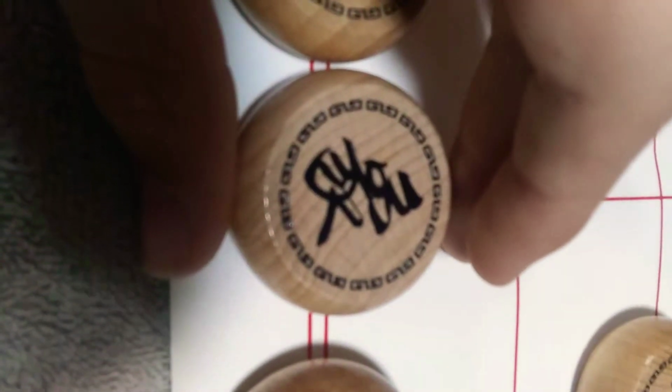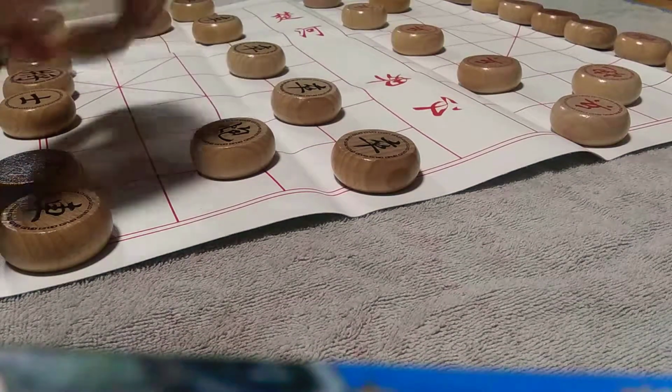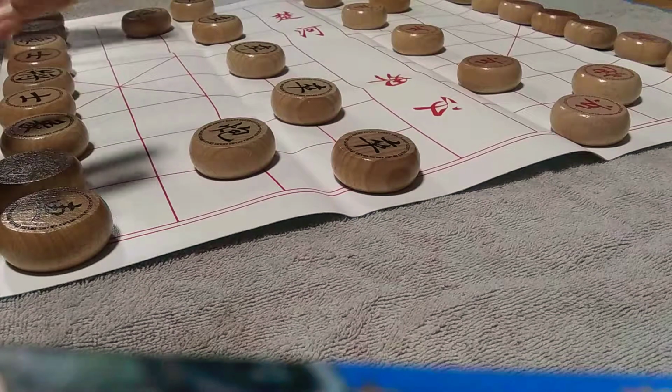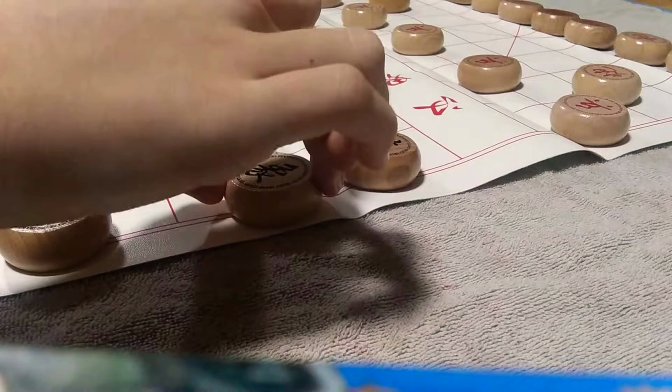Then you have this piece. This piece is interesting. The other side has a different version of it. I have these two pieces backwards currently, but I'll fix that. Okay, it's refixed. That piece right there moves two diagonally, both ways. Meaning, no matter where it is, it only moves two diagonally, both ways.